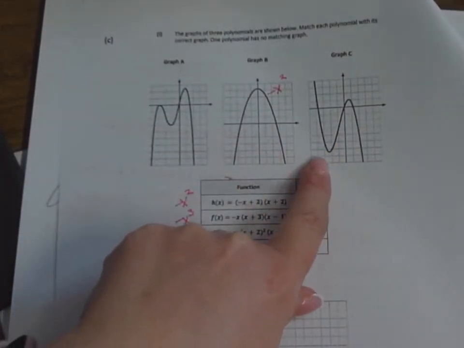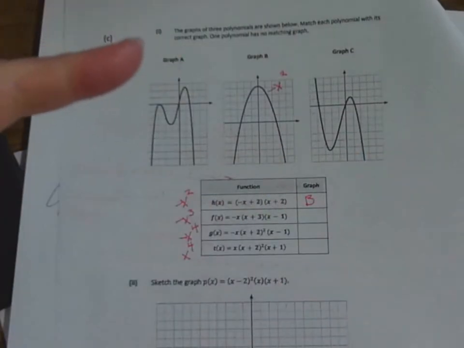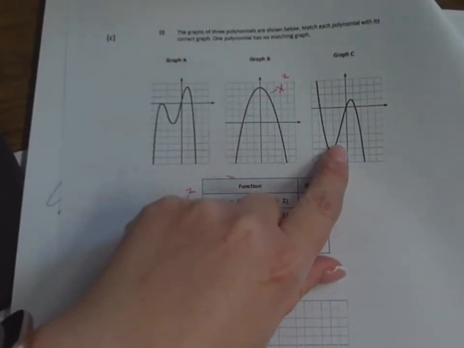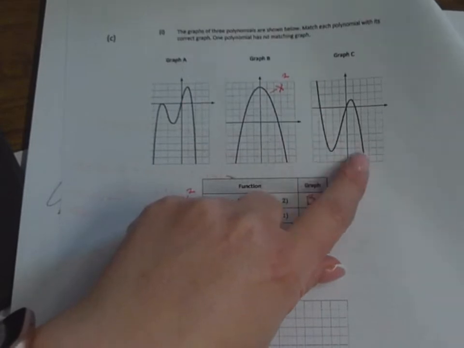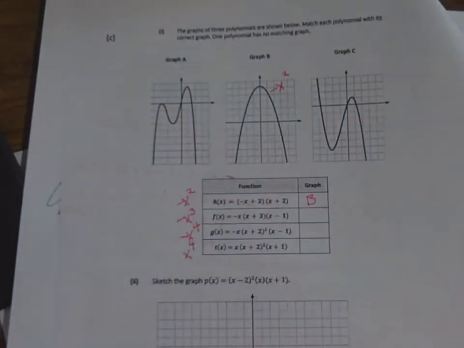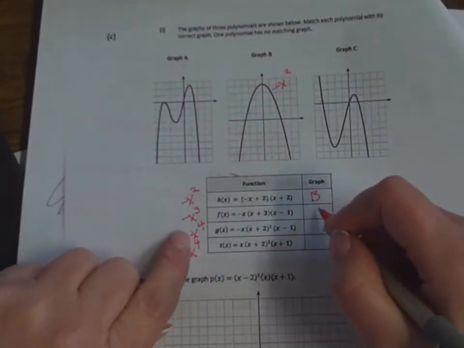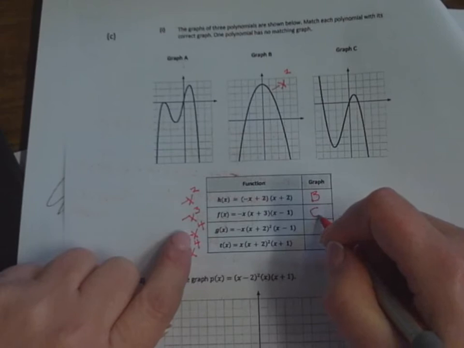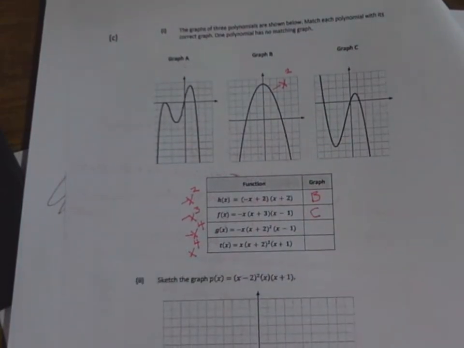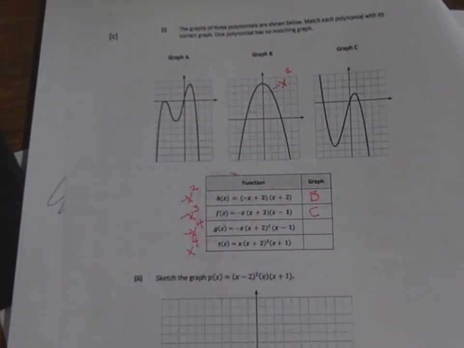What's it going to be? It's going to be a cubic anyway, isn't it? We know what cubic graphs look like. It's going to be a cubic. Okay. It's finishing on a low. So when you finish on a low, are you positive or negative? You're negative. So it's a negative x cubed. So that one is definitely C. Agreed? Okay. We're two thirds of the way there.